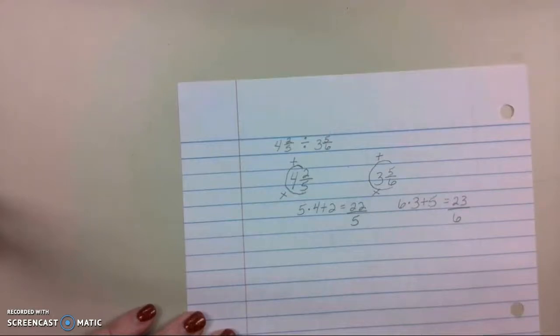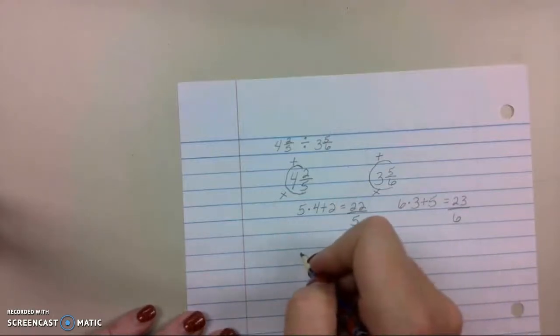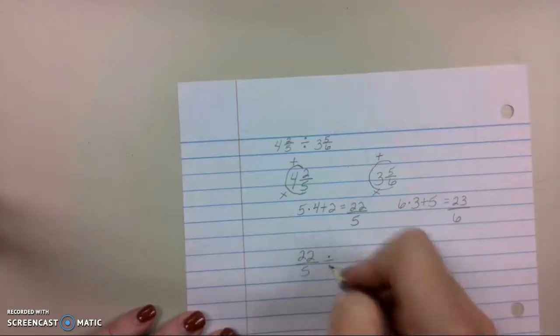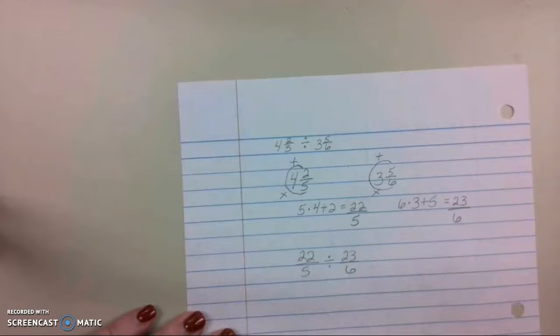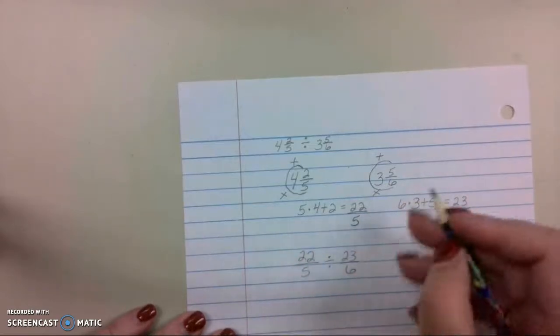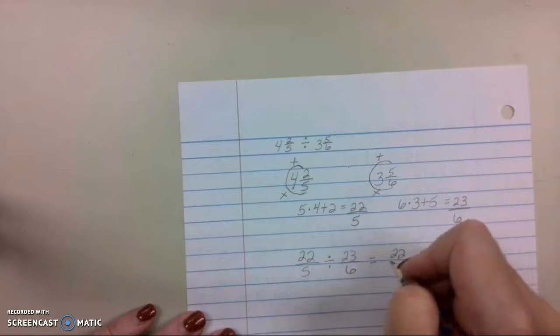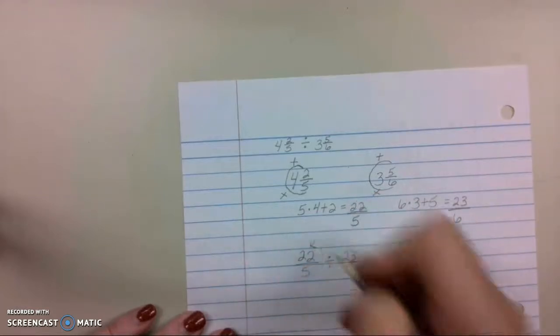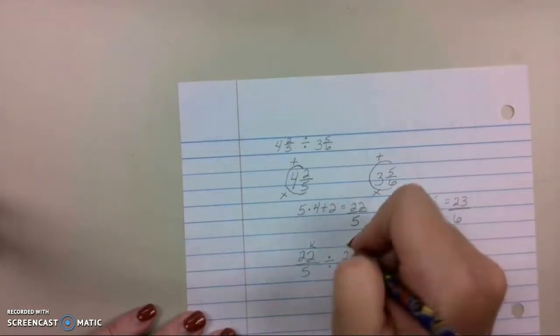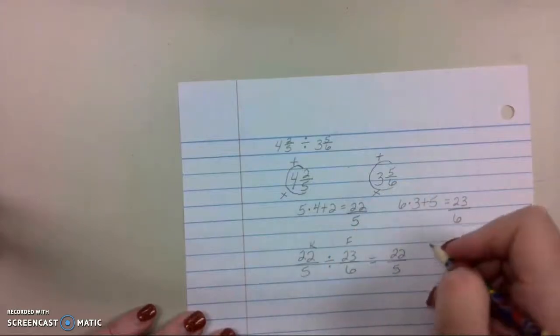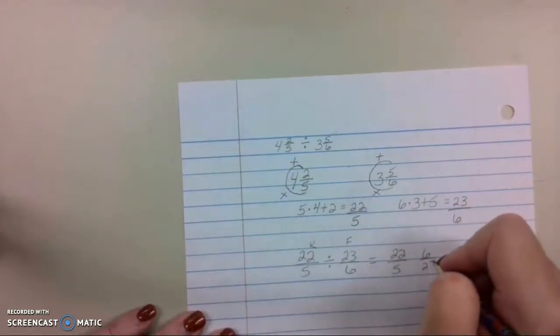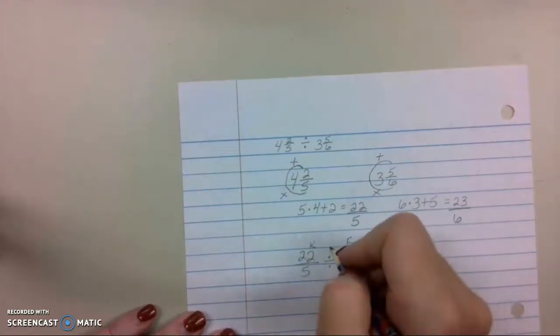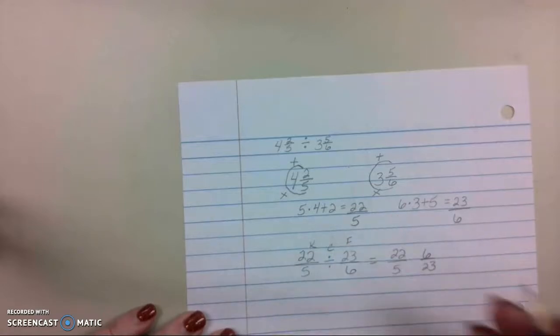Okay, now we are ready to rewrite our problem with our improper fractions. So we have 22/5 divided by 23/6. We're going to use KFC, so we keep our first fraction the same, 22/5. We're going to flip our second fraction upside down, so it becomes 6/23. And we're going to change our sign to multiplication.